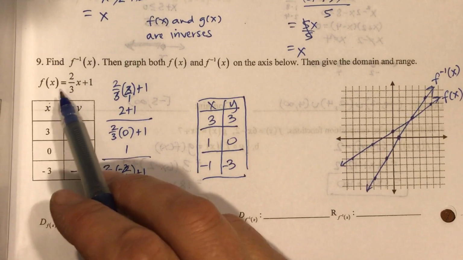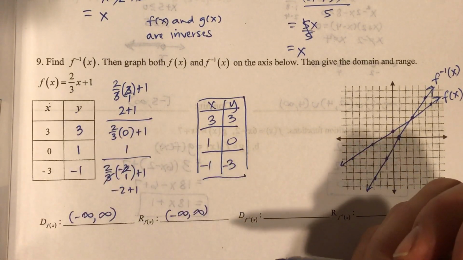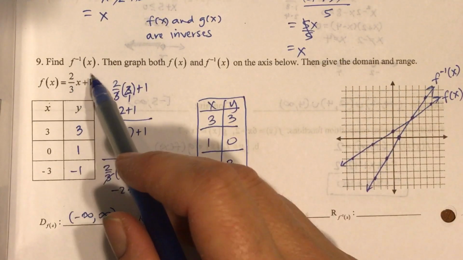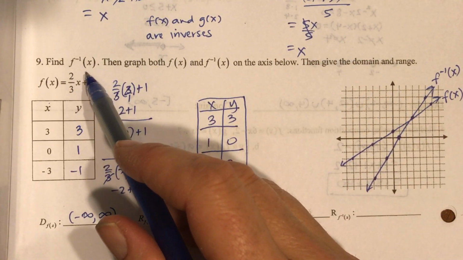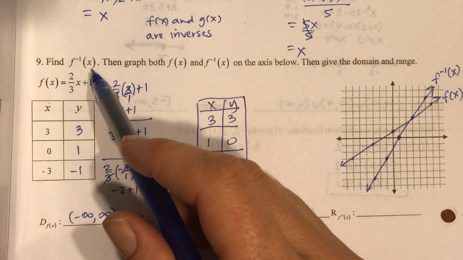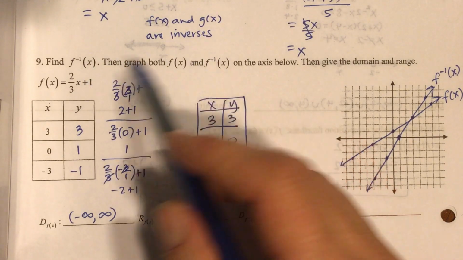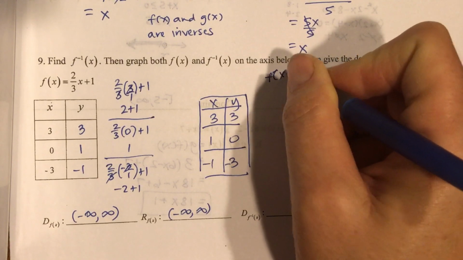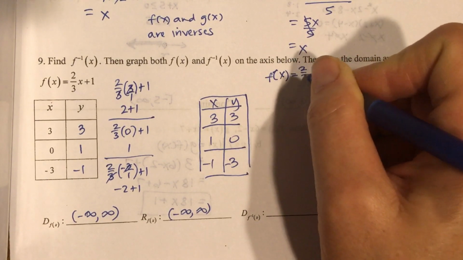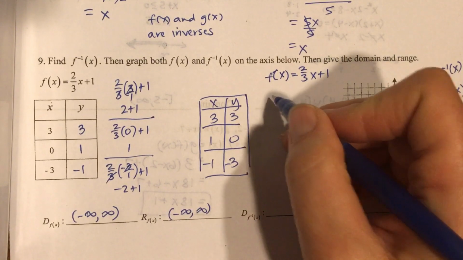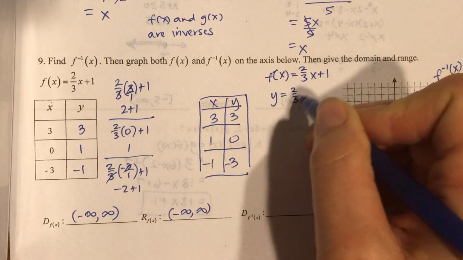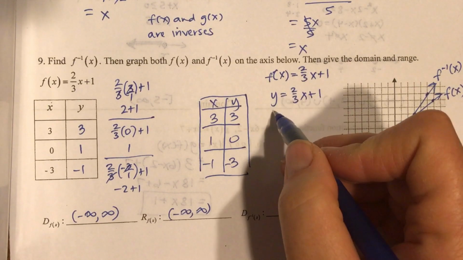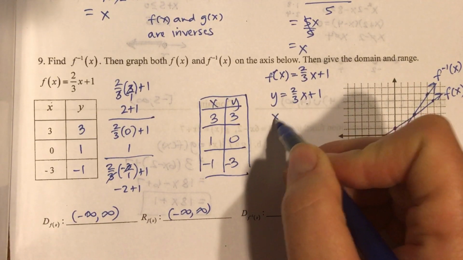Well, wait, does it say I need to find it? What I'm thinking is that I need to find the equation. It says find f inverse and then graph it. So I guess I do need to. So f of x is equal to 2/3 x plus 1. It's not like this is going to be super hard either, and it's probably good practice for us. So I just replaced f of x with y. Now I'm going to actually switch the x's and y's.